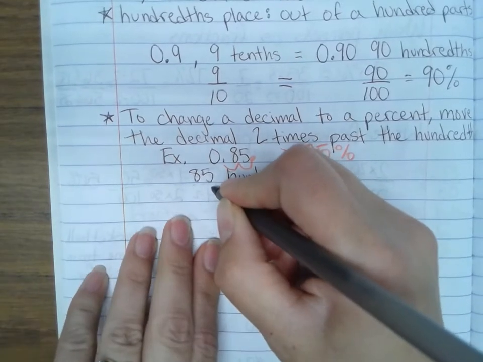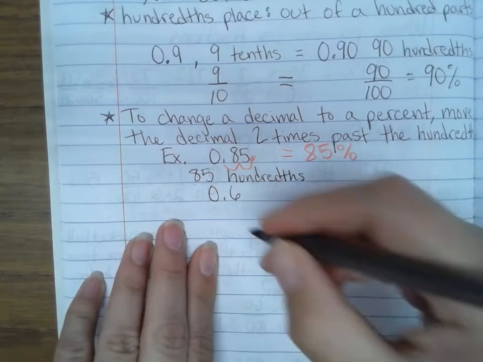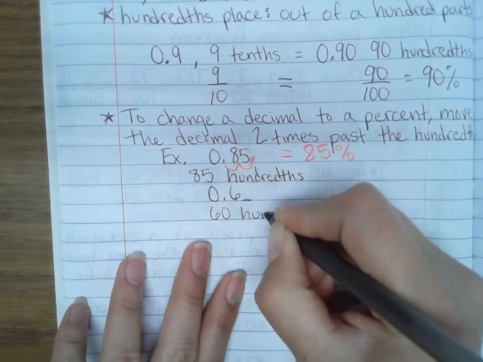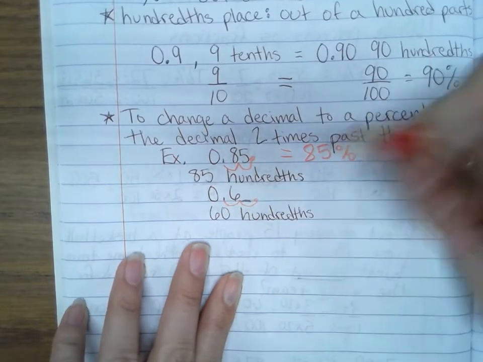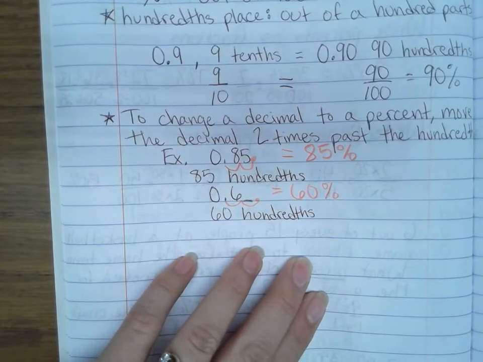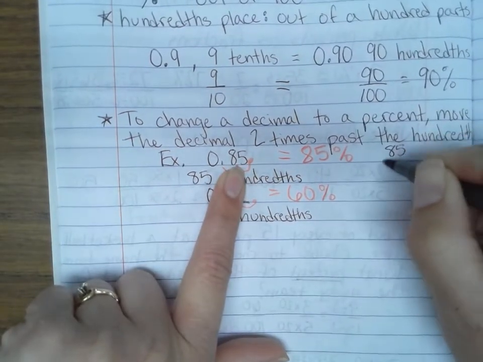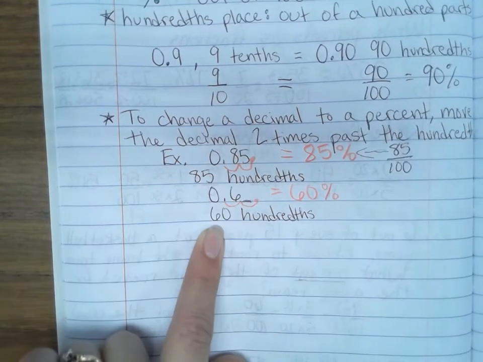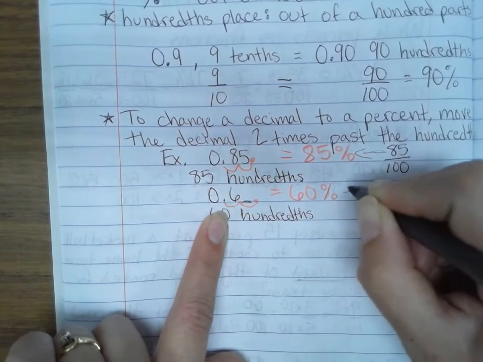So what if we do 0.6? Remember we want to look to the hundredths place, so that would be 60 hundredths. So if I move that decimal point 2 places, then that would be 60%. If it helps you to think better in the fractions, then this would have been written as 85 over 100, and so that's where you could get your 85% from. This would have been written as 60 over 100, and that's where you can get your 60 from.